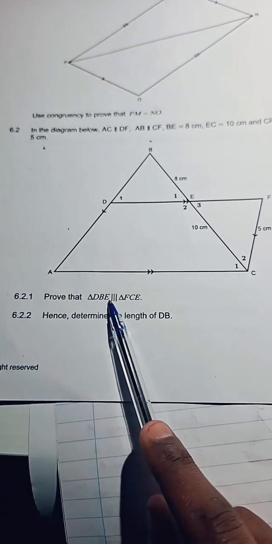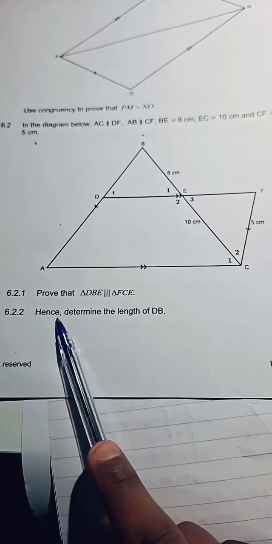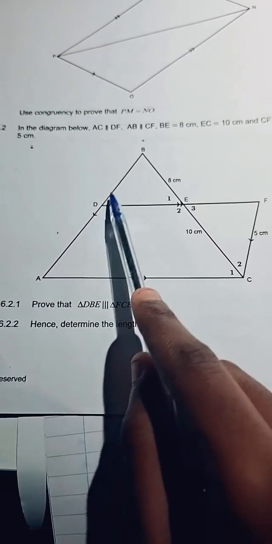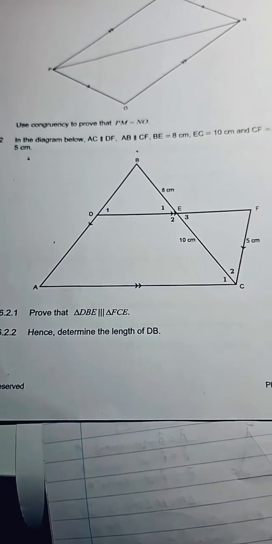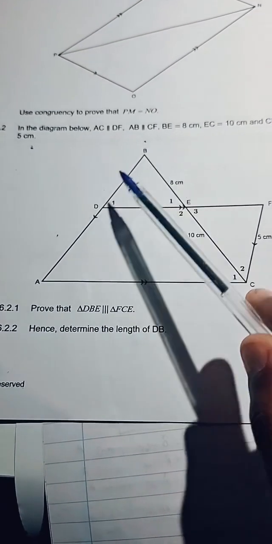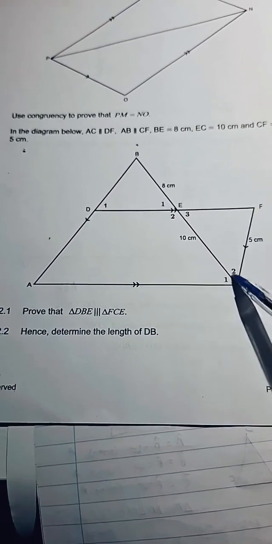But this is a formal question to prove that triangle DBE is similar to triangle FCE, and then afterwards determining the length of DB. Like I said, we need to prove the similarity of triangle DBE and triangle FCE.